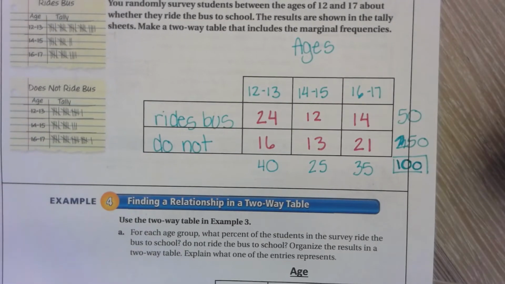Okay, so that's all we were doing for this example, is just creating the two-way table and filling it out with its numbers and marginal frequencies.